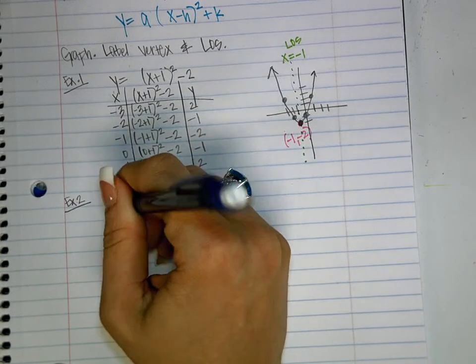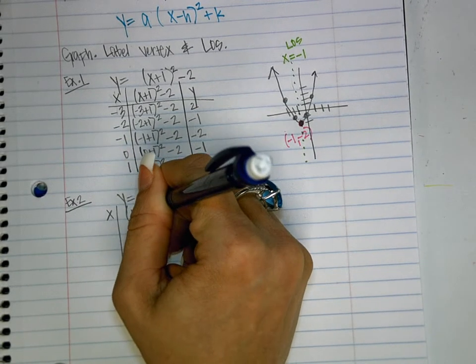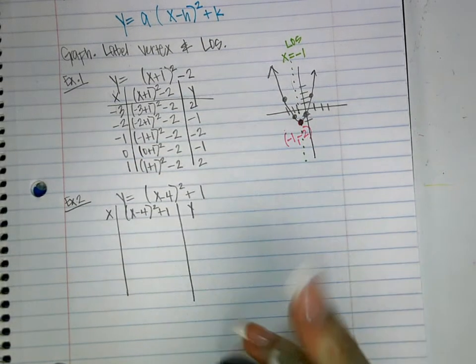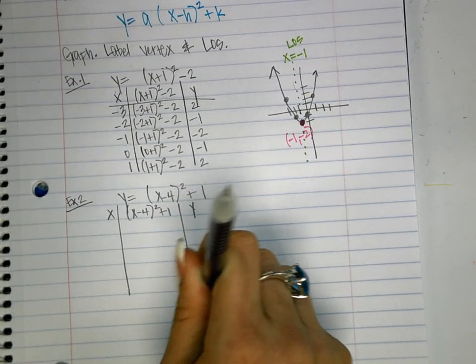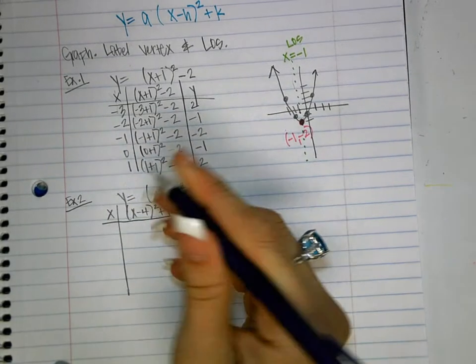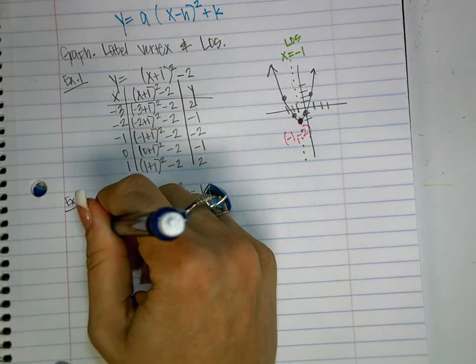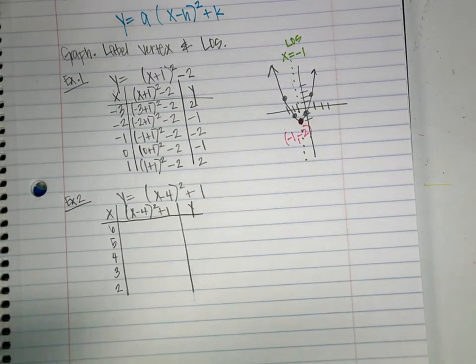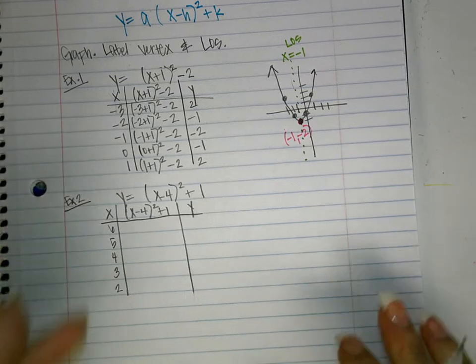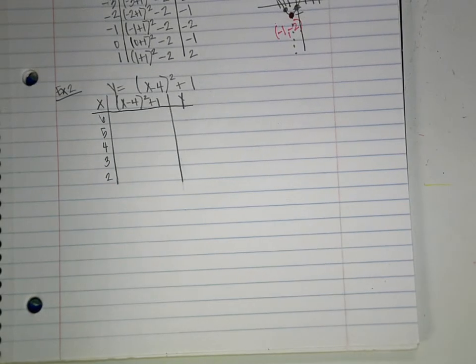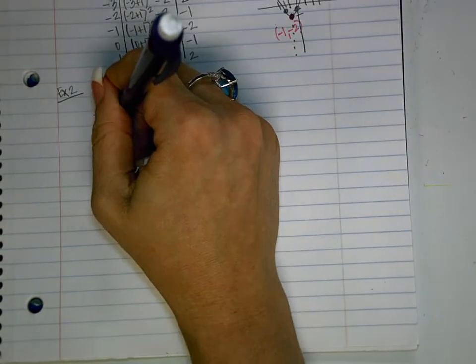Then you put your formula, (x minus 4) squared plus 1, and then we put y, because we're going to find y. The x coordinates I want you to plug in are 6, 5, 4, 3, and 2. So start plugging in, and we will find y values.